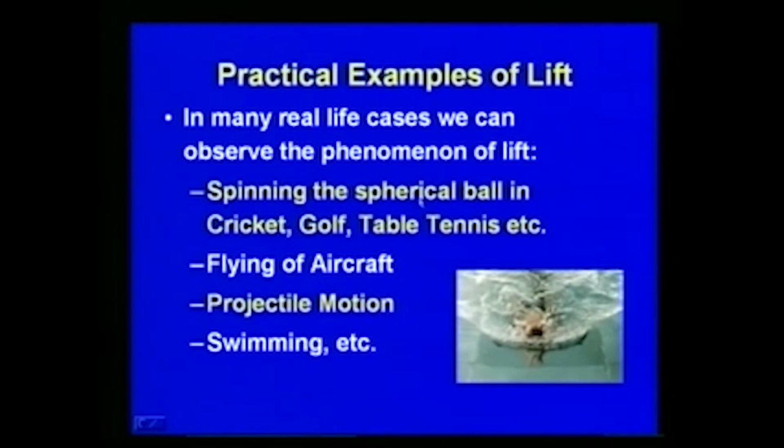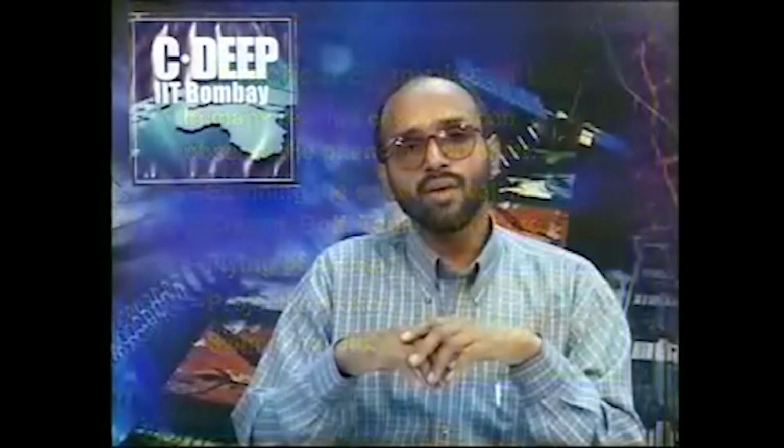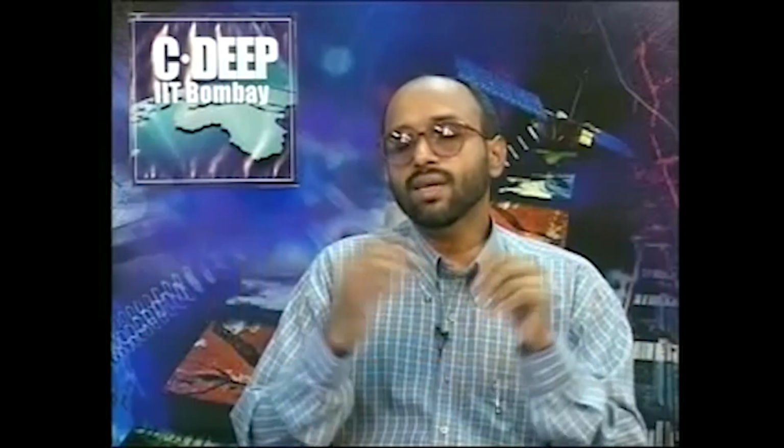Then of course the flying of aircraft, which we can observe in the case of an airfoil, and then projectile motion, and even swimming. While swimming in this direction, some lift will be generated from the bottom due to the pressure differences.